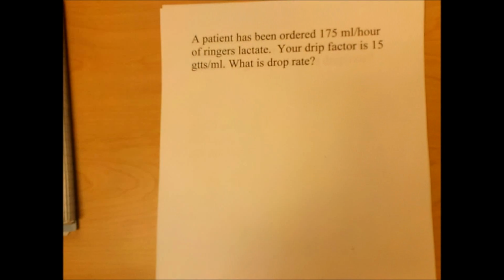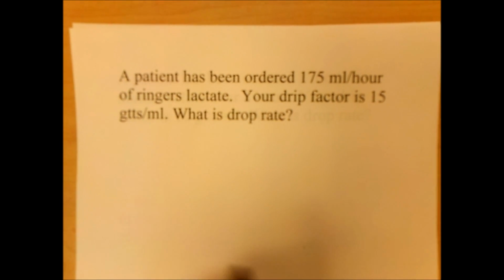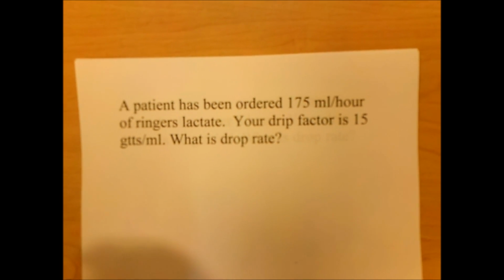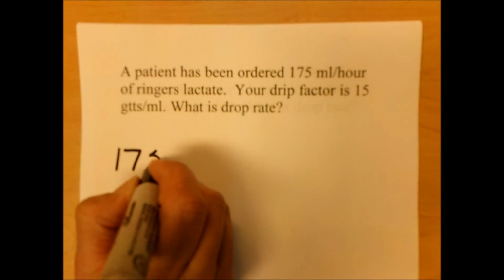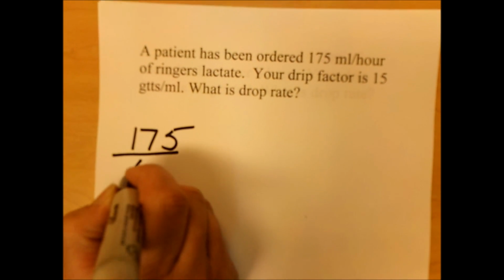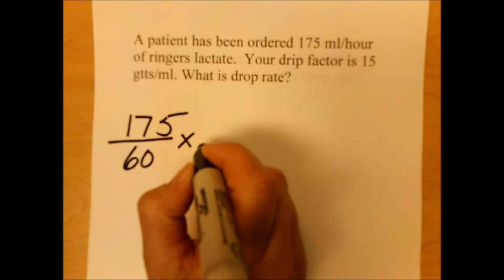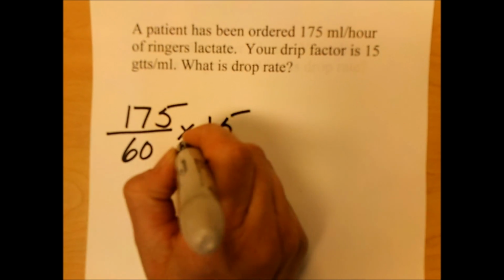Let's do another one. A patient has been ordered 175 mils an hour of Ringer's lactate, and this time our drip factor is 15 drops per mil. 175 over 60 minutes is what the doctor's ordered. Multiply that by our drop factor, which is 15 over 1.